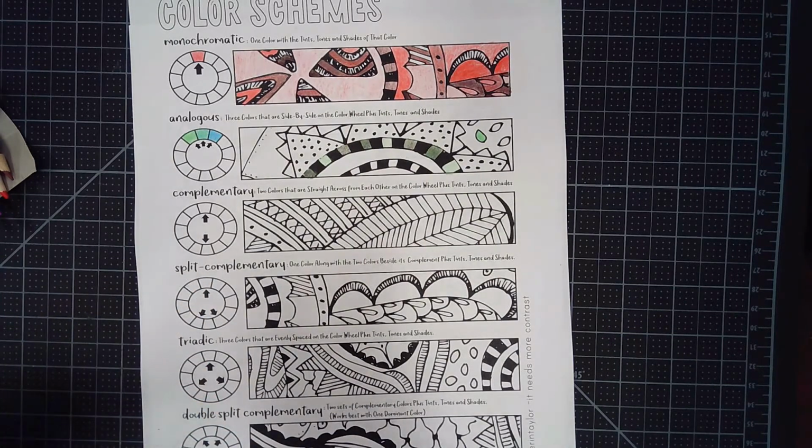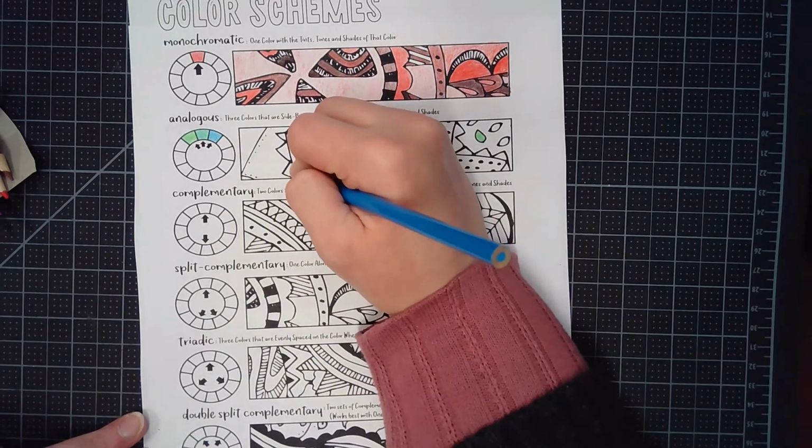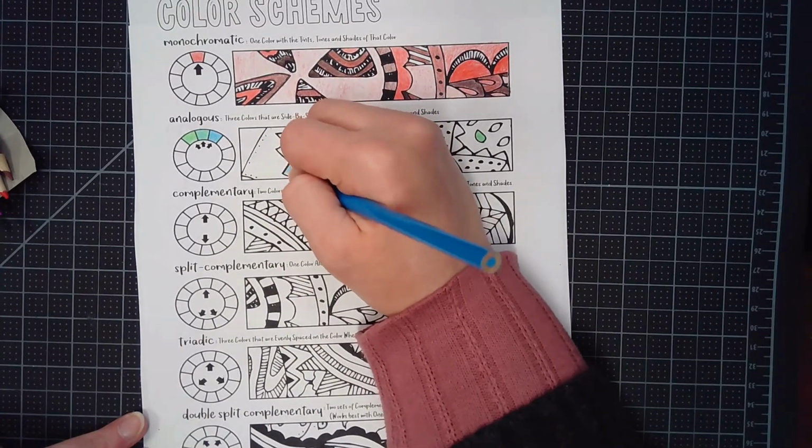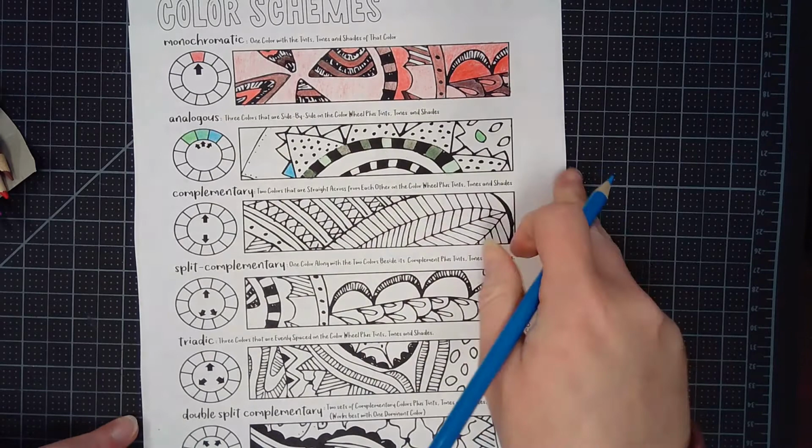So I can do the same thing with blue also. So if I choose an area in which to color blue, I can also create tints, shades, and tones of blue also.